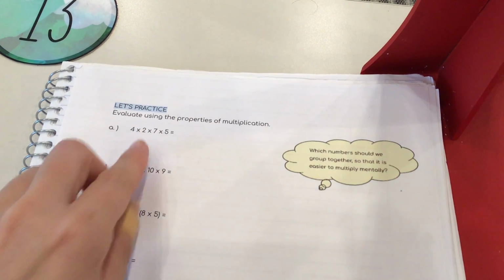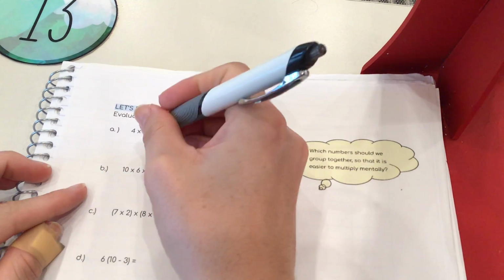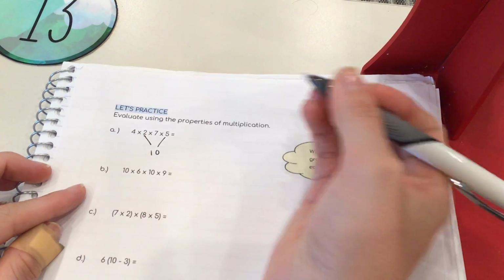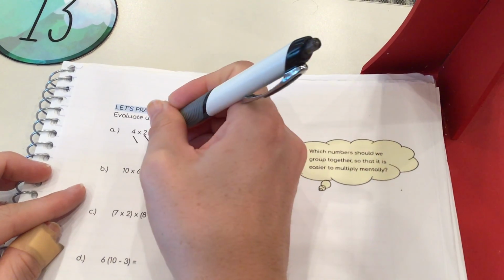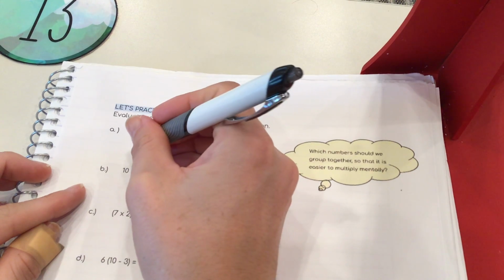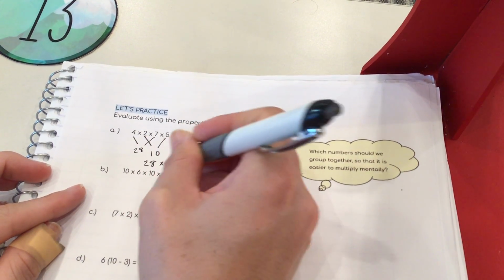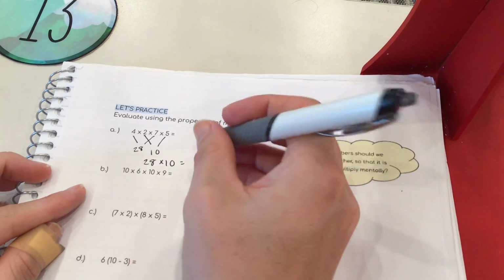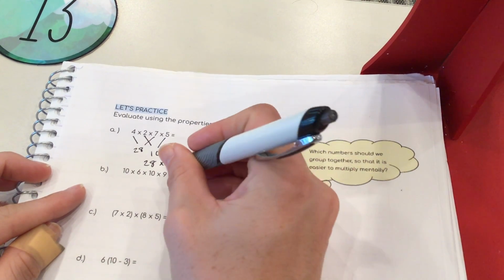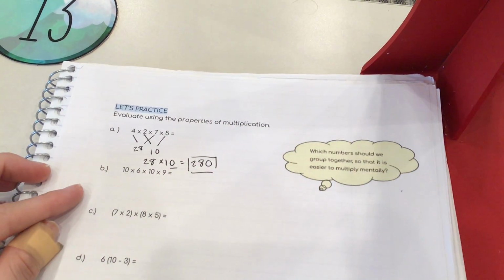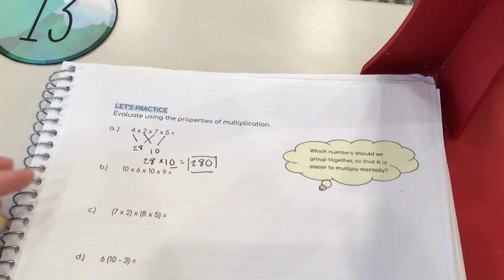So for me, I'm pretty good with multiples of 10. So I'm gonna group these two together. 2 times 5 would give me 10. And then I'm gonna group the other two numbers together. 4 times 7 is 28. So then I'm left with 28 times 10. Remember, I can do 28 times 1 and add a 0. So that gives us 280. Pretty simple. So then the next one we're gonna do is one of the distributive property ones.